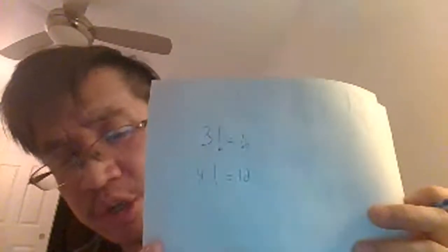All right. So here's the deal. Before I let you guys go, just to recap, 3 factorial, 4 factorial. This answer was 6. This answer was 12. We did this right. That was because 3 factorial is 3 times 2 times 1, and 4 factorial is 4 times 3 times 2 times 1.